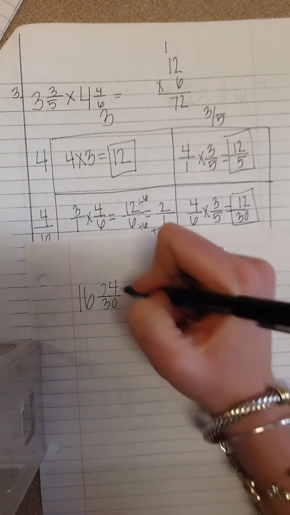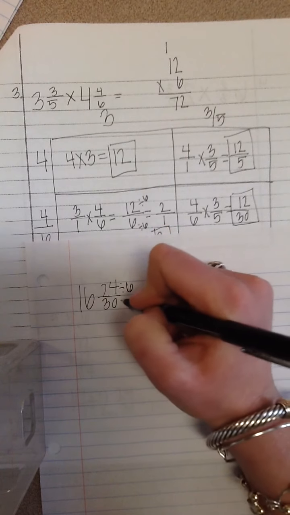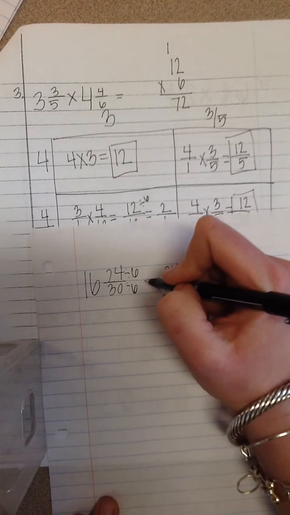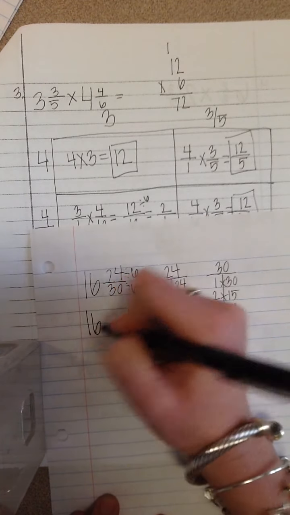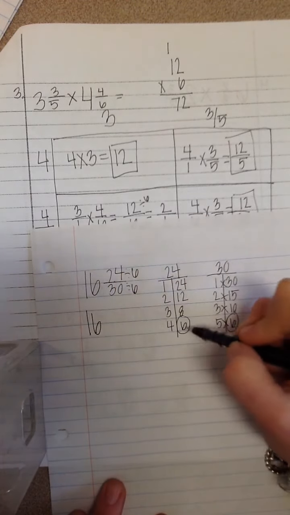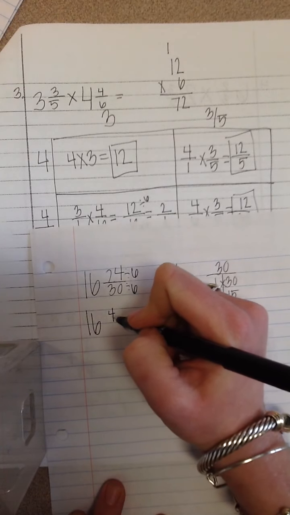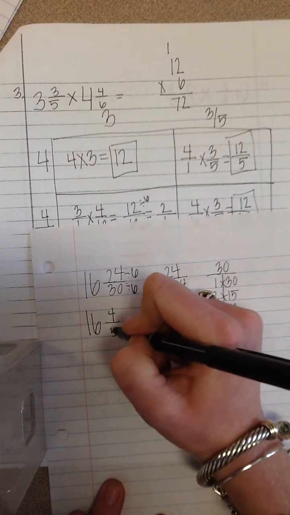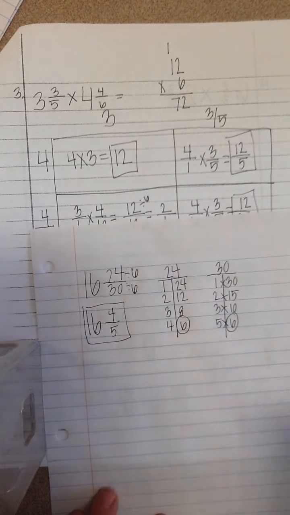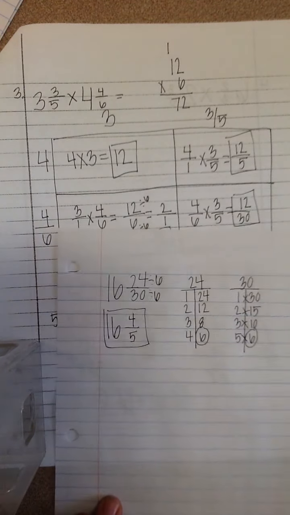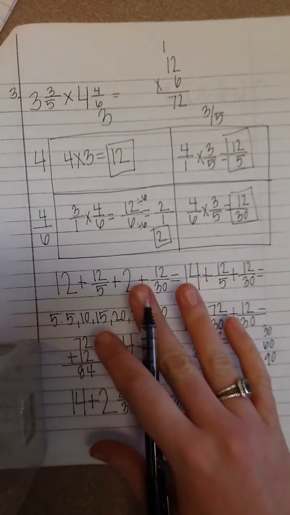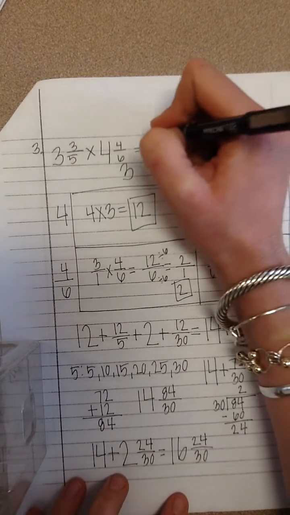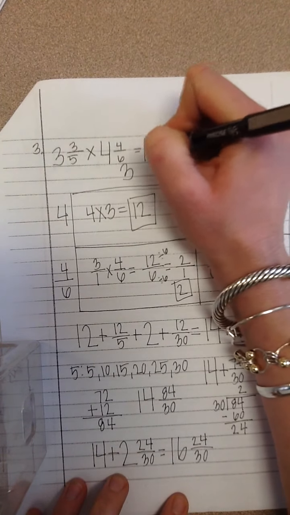And so I'm going to divide both of them by 6. Let's see, I'm kind of running out of space. 24 divided by 6, we said, equals 4. And 30 divided by 6 equals 5. So that is my final answer. So I'm going to go back up here. Hopefully I don't knock you over. And put 16 and 4/5.